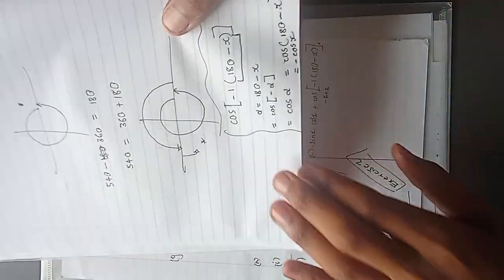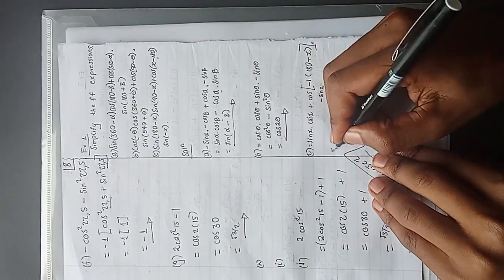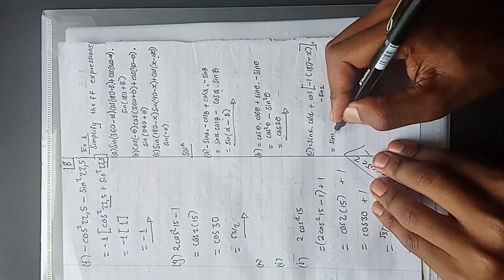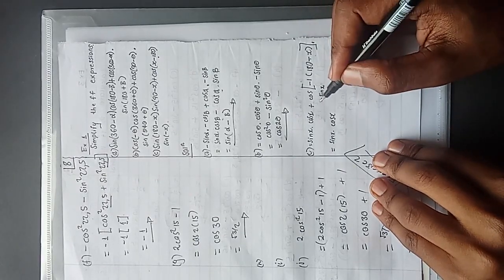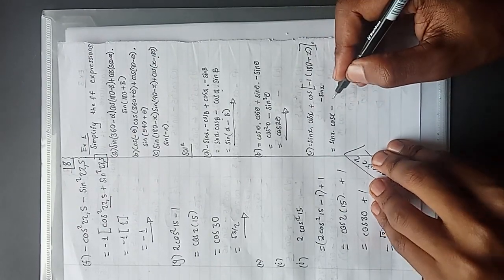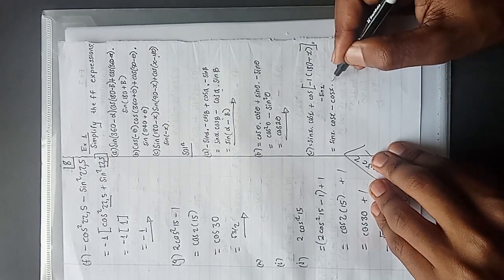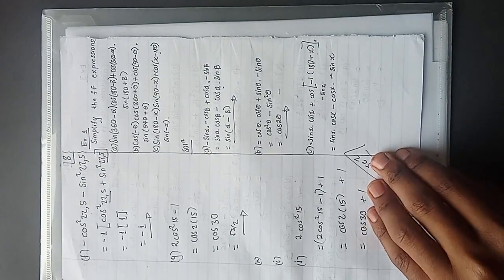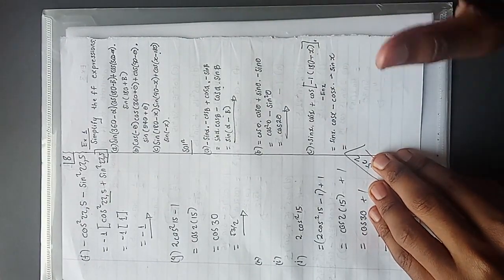The next step now is sine x times cos x, and I said this whole thing is negative cos x times negative sine x.